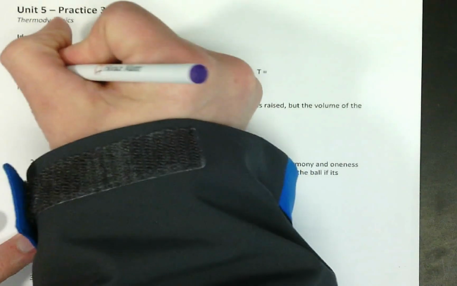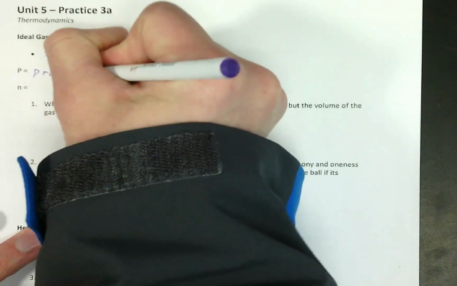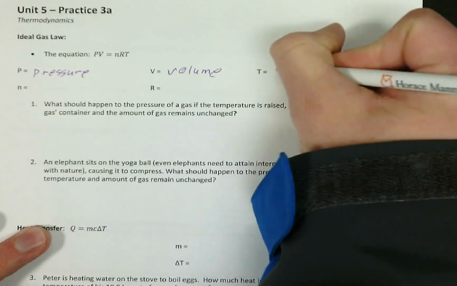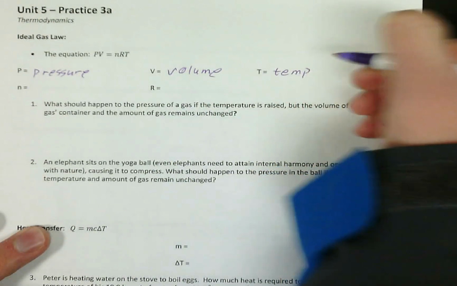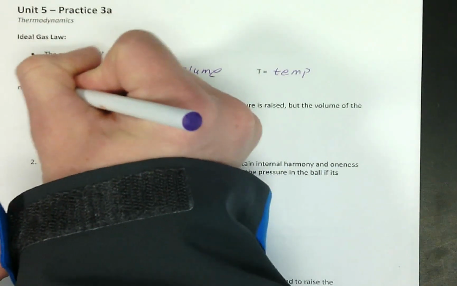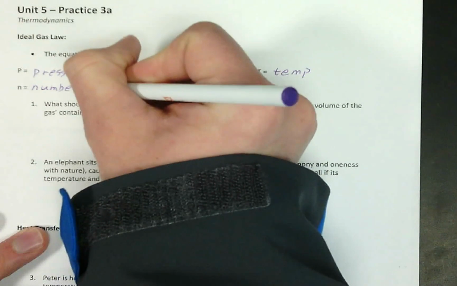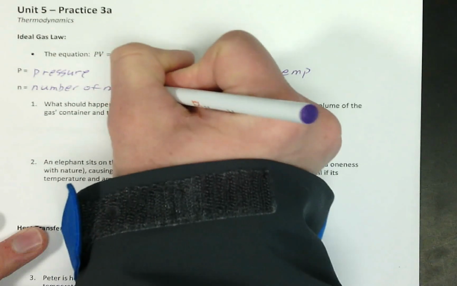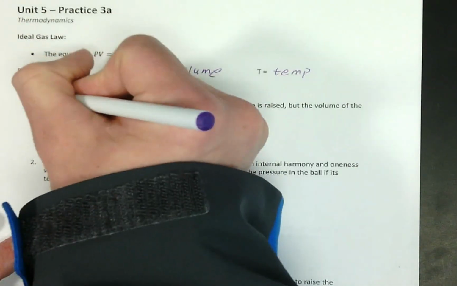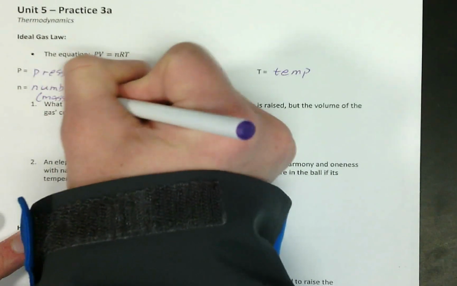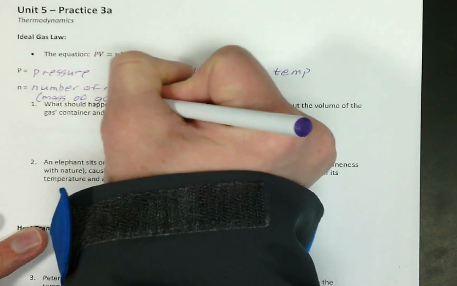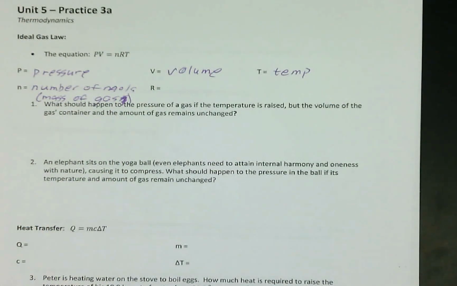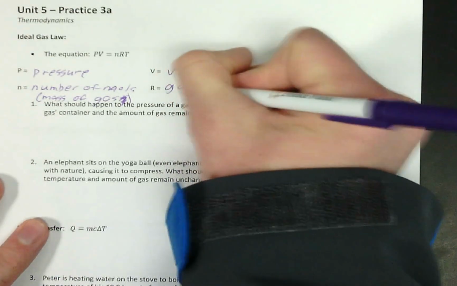P is pressure. V is volume. T is temperature. N is number of moles, which is basically a measure of mass of a gas. And R is the gas constant.